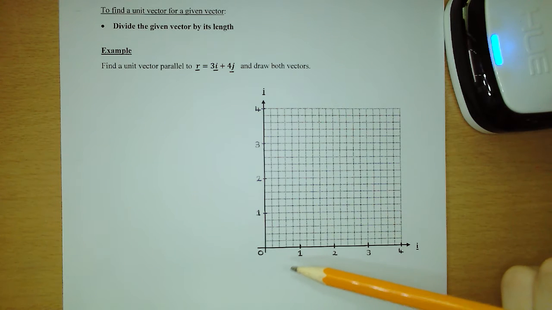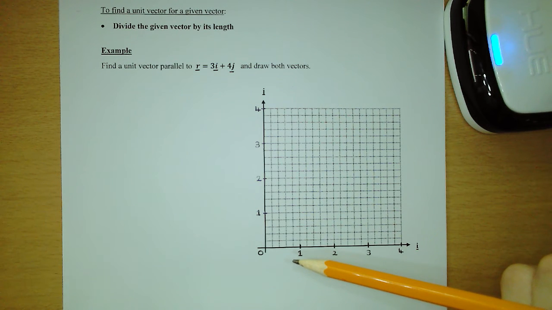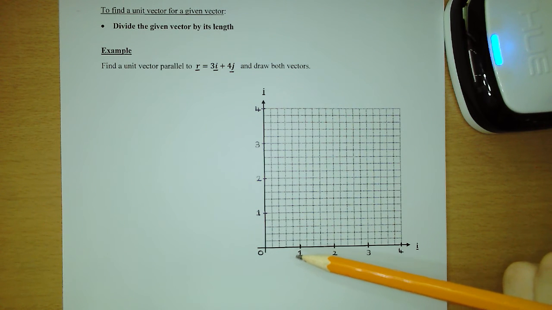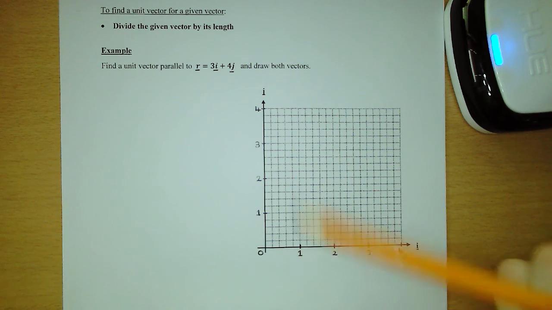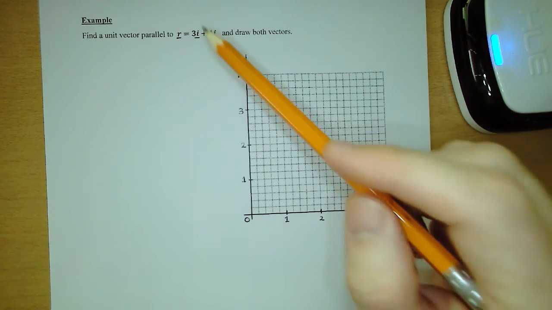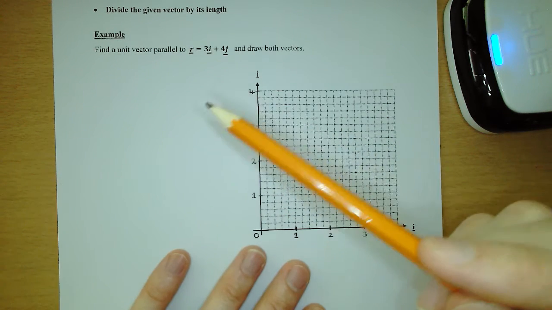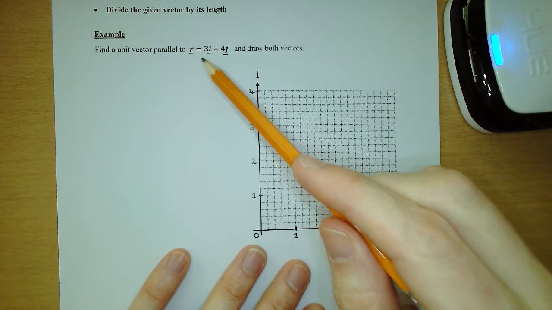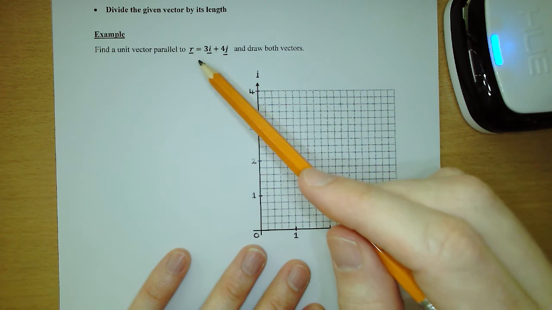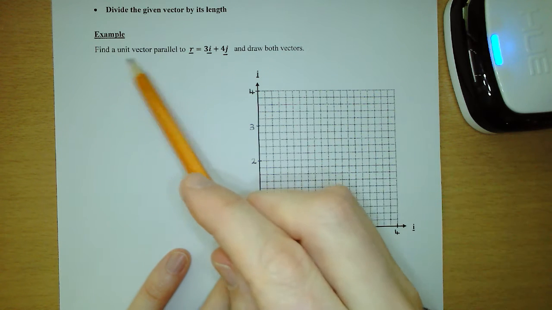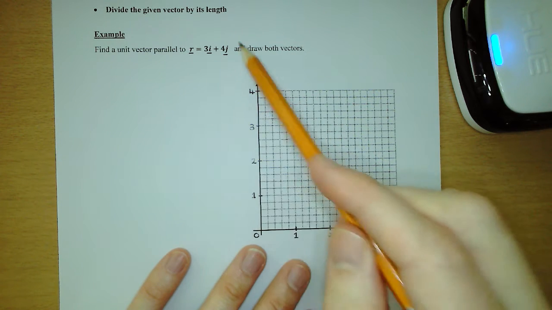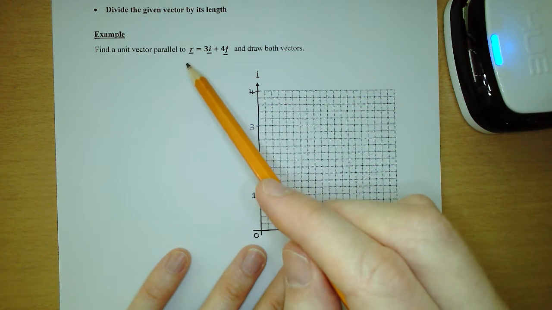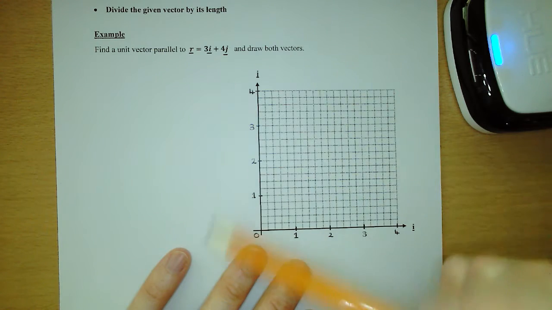The first type of vector we're going to look at is called a unit vector. We derive a unit vector from a given vector, and we do that by dividing the given vector by its length. So we want to find a unit vector which is parallel to this given vector r, and then we're going to draw both vectors.